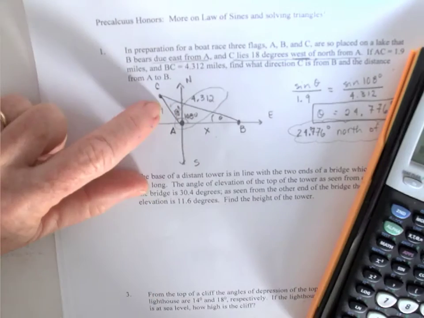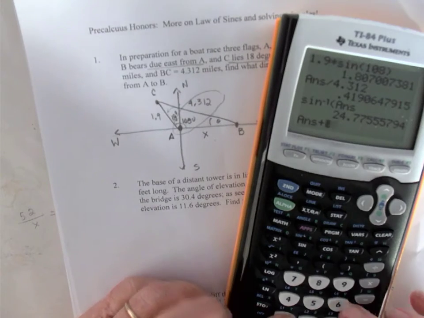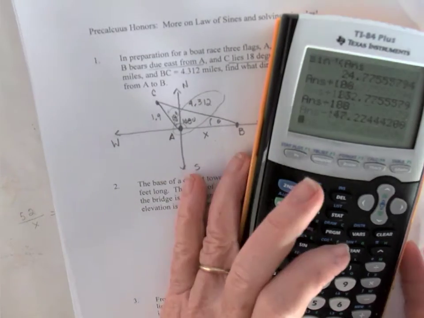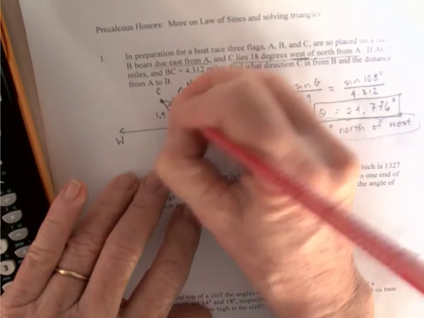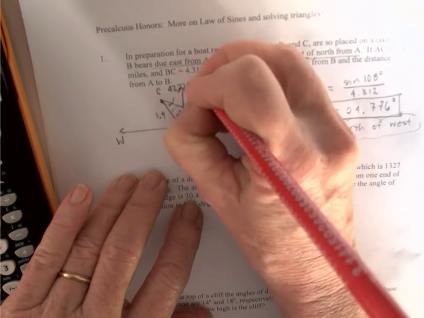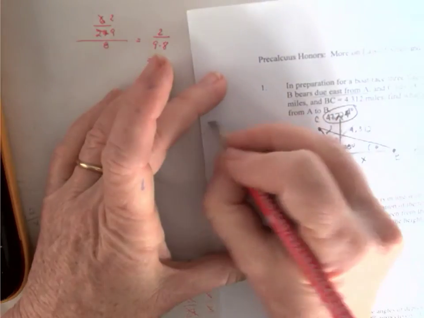Okay, and we also are looking for X, so now let's finish this off. We need to find that third angle, so I'm going to add this angle to the 108 degrees I already have and subtract them from 180. This little bitty angle is 47.224 degrees. I am not rounding that. Sorry, that's so messy. And I'm just going to set this up over here.